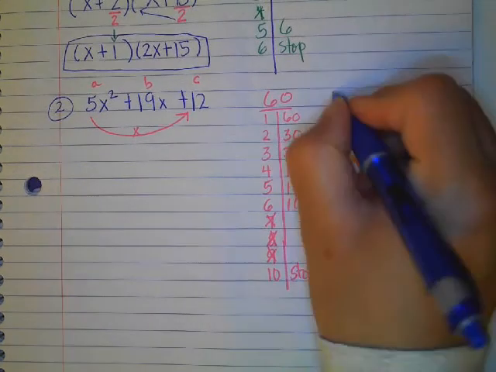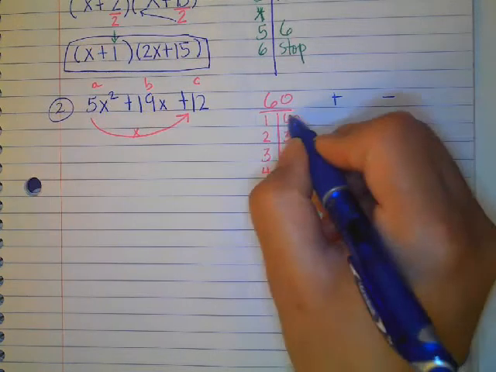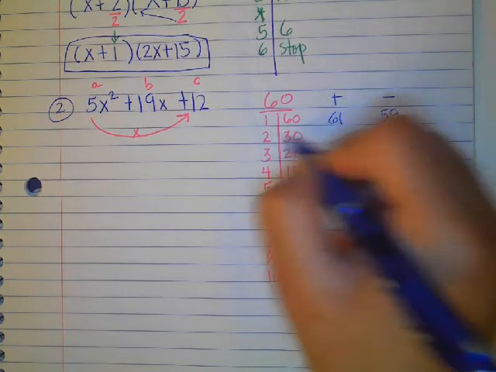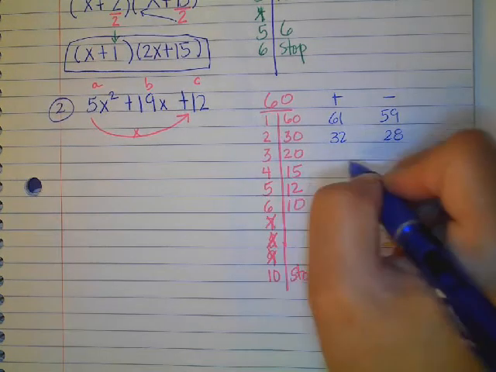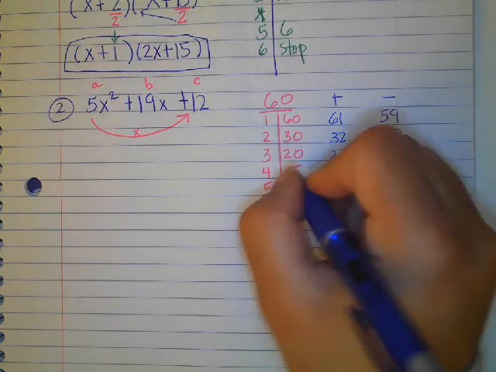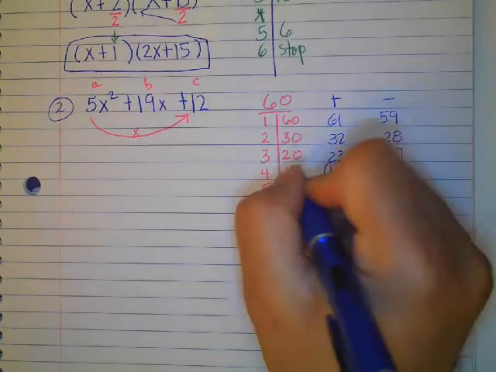All right, now find out who adds or subtracts to give you the 19. Okay, well, this is 61 if I add it, or 59 if I subtract them. This is 32 if I add them, 28 if I subtract them. This is 23 if I add them, 17 if I subtract them. This is 19 if I add them, and that's what I wanted.